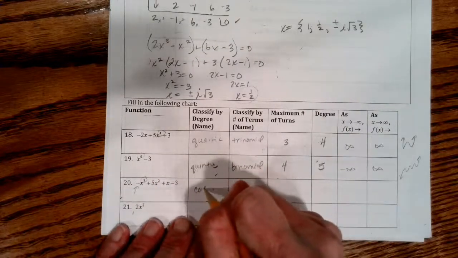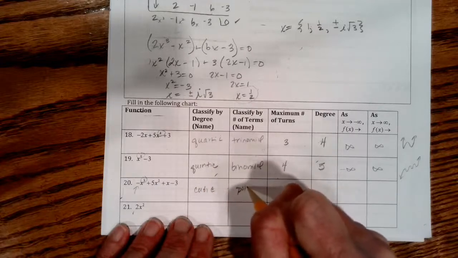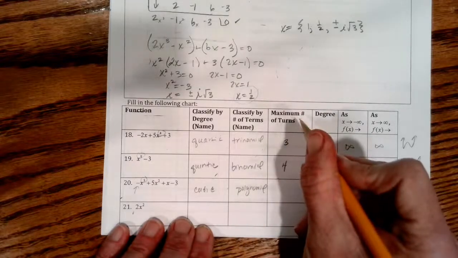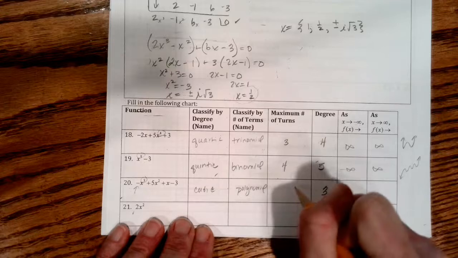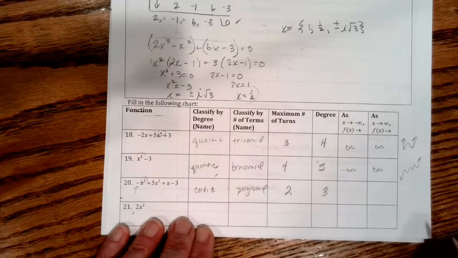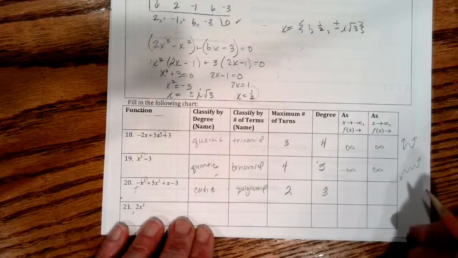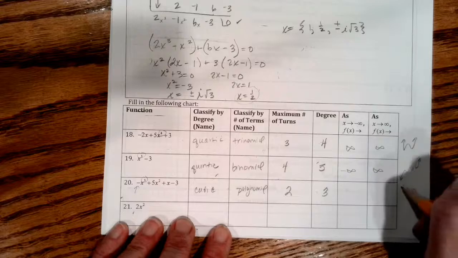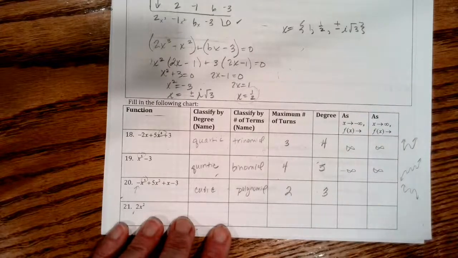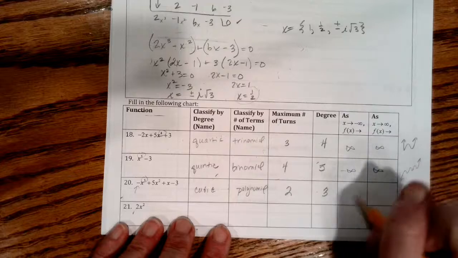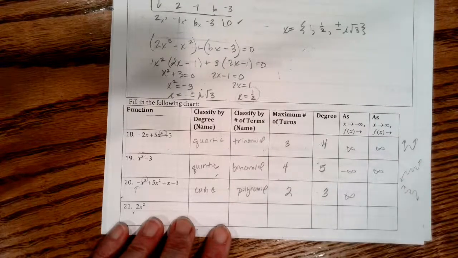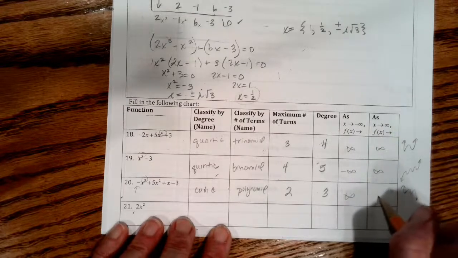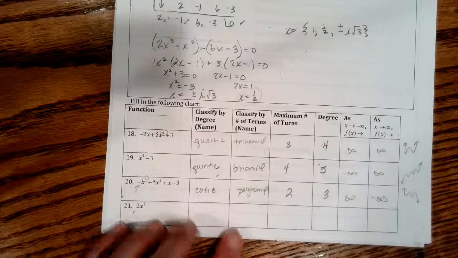Alright, I have a cubic, and pay attention to the negative. So it's a cubic, and it's a polynomial when I have more than 3 terms. It's a 3rd degree, so I have 2 terms. And because it's a negative, this is the one that 1, 2, 3. It falls from left to right. So as x approaches negative infinity, my output goes towards infinity. When x gets bigger, my outcome becomes smaller.